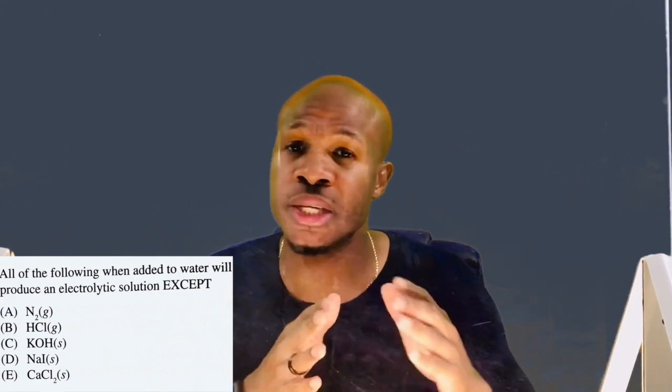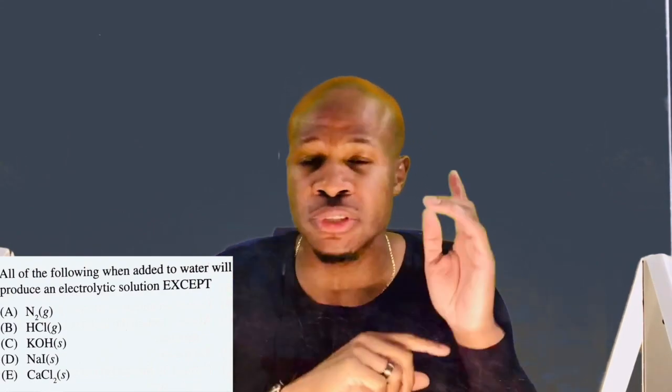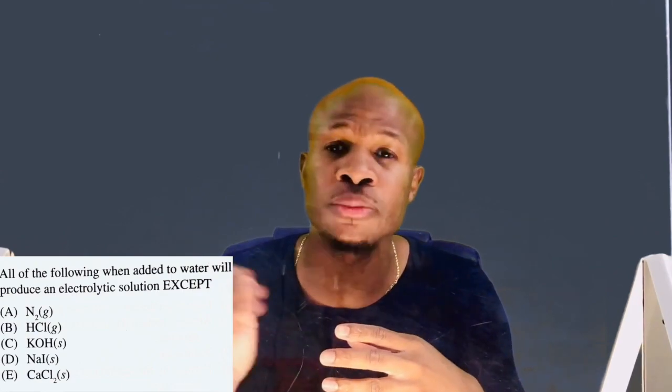Going on to D. D is sodium iodide. That will be a salt, because we know that sodium carries a positive charge. Iodine is a halogen, which means it's one step away from a noble gas. It likes to carry an extra electron, so when that dissolves in solution, the iodine will have a negative charge. That's also an electrolytic solution, so that's not the answer. Finally, we have E, which is calcium chloride. That's another salt. The calcium will carry a positive charge and chloride will have a negative charge. That will also give you an electrolytic solution, so that's not the answer. Our answer is A. Easy.